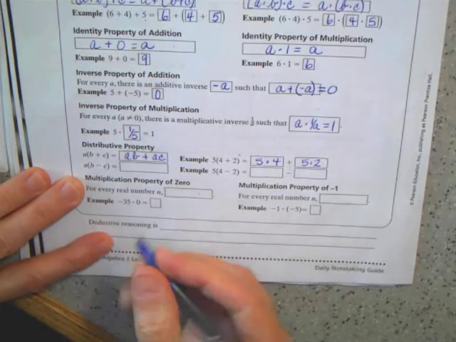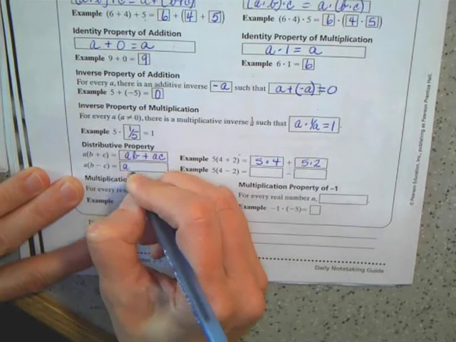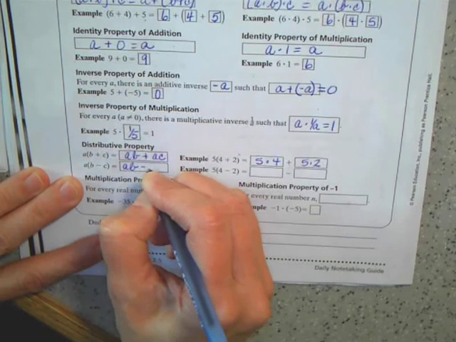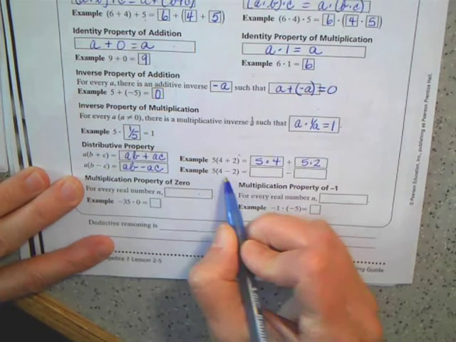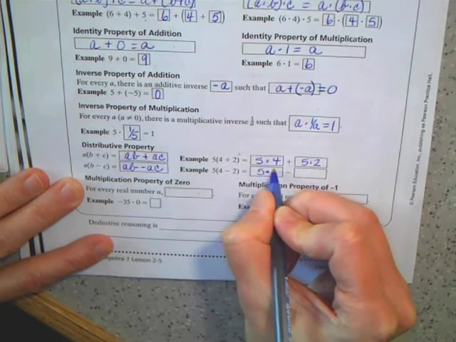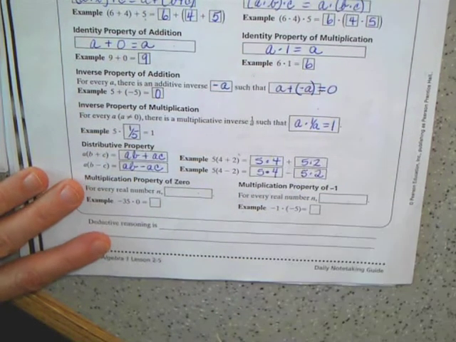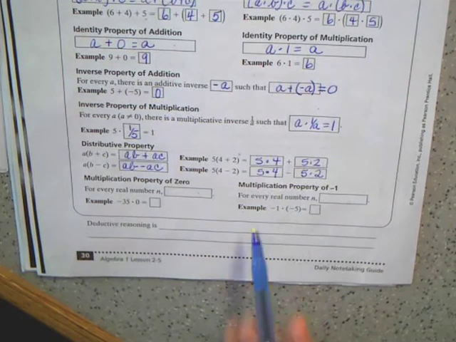With variables, we have to stop here. A times the quantity b minus c gives us ab minus ac. So 5 times the quantity 4 minus 2 would be 5 times 4 minus 5 times 2. And again, could simplify further here, just we haven't been asked to.